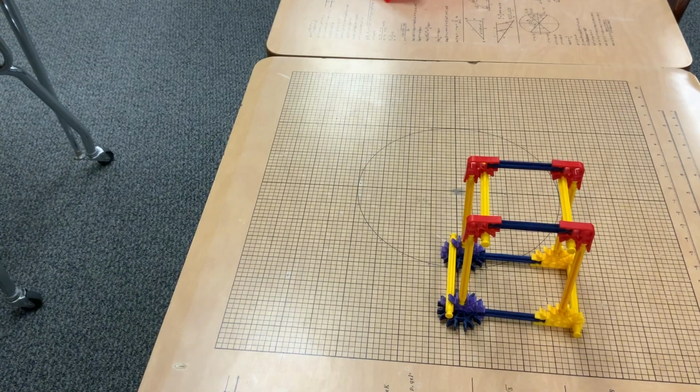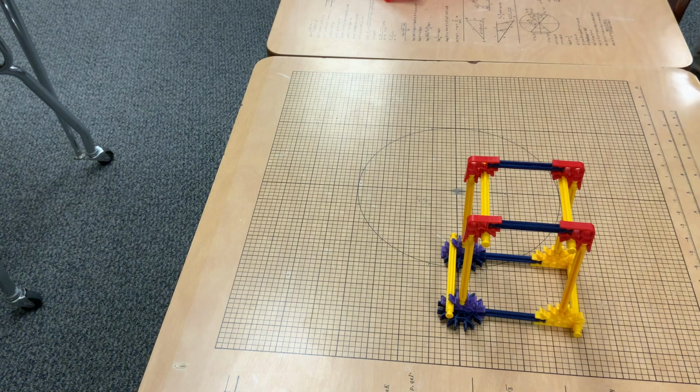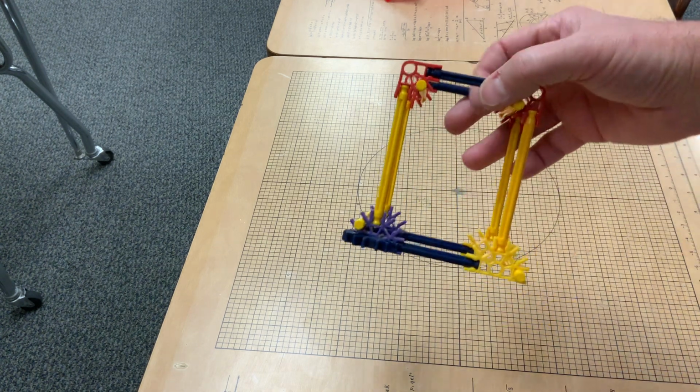Uh-oh. Here we go. I better grab a ruler for this one. Running, running, running quickly, running swiftly, grabbing the ruler, running back.